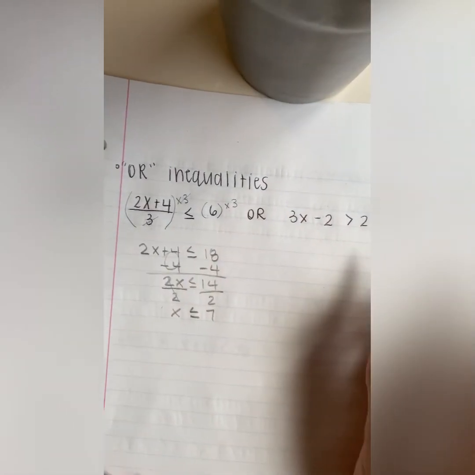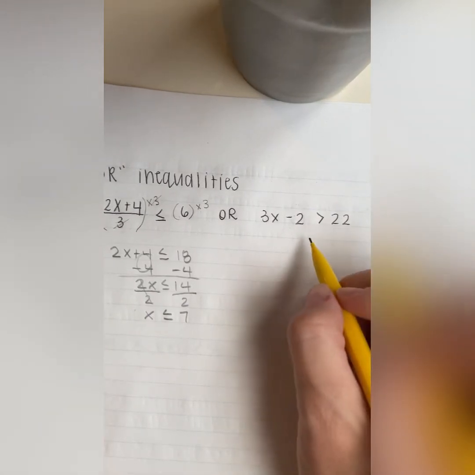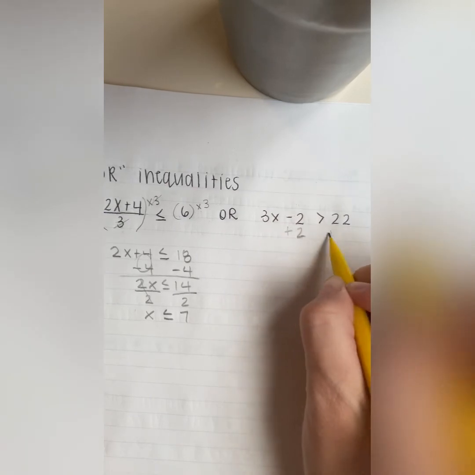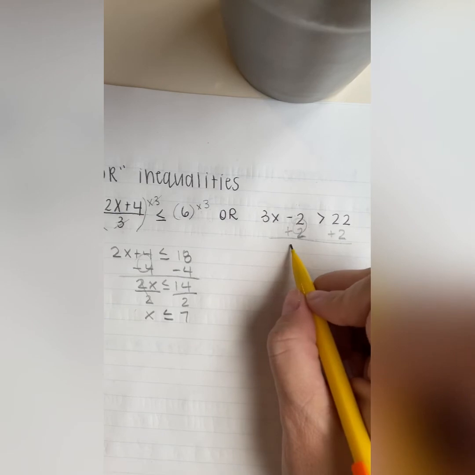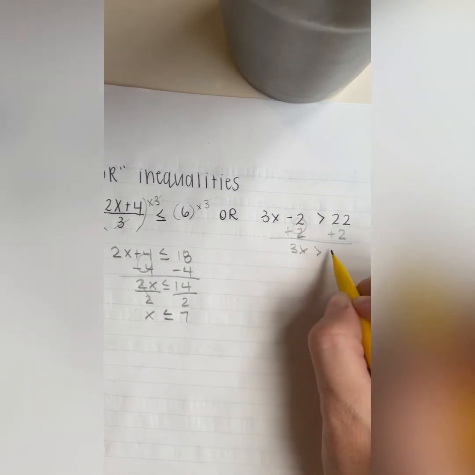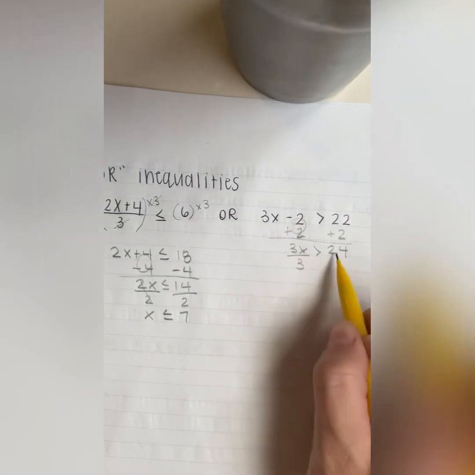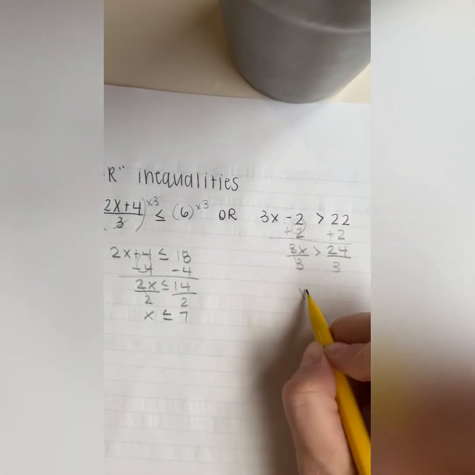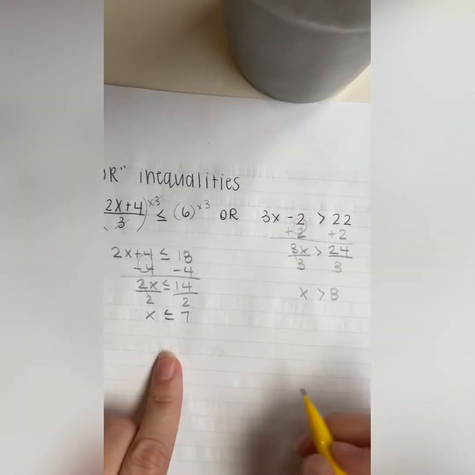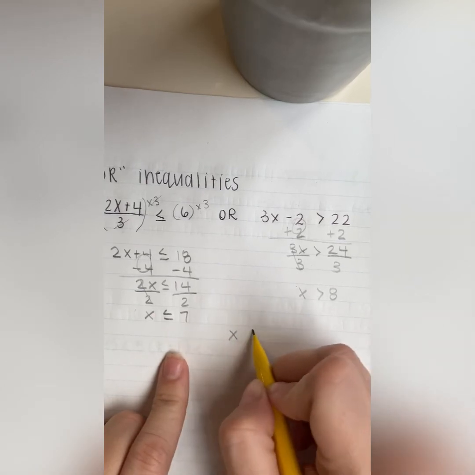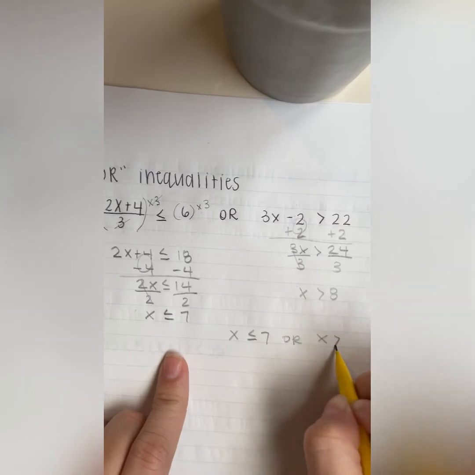Or, and now is our other inequality. We have 3x minus 2 is greater than 22. So we would add 2 to both sides to cancel out this minus 2. And we get 3x is greater than 24. To cancel out the 3 that's being multiplied, we're going to divide both sides by 3. And then we get x is greater than 8. So those are our 2 inequalities. X is less than or equal to 7, or x is going to be greater than 8.